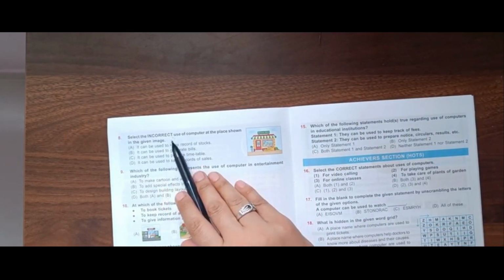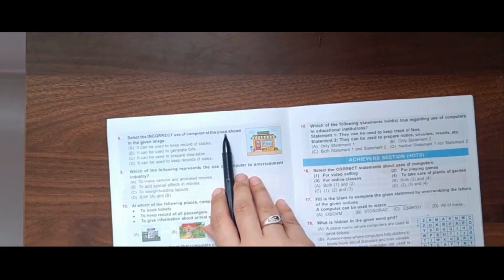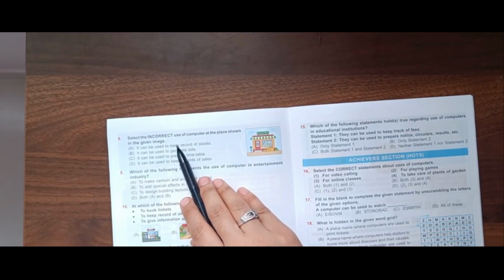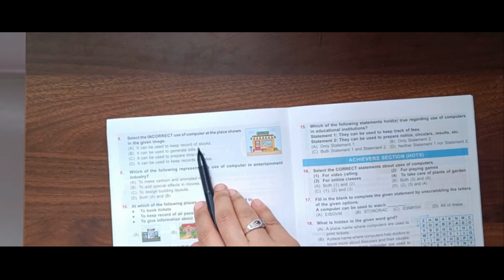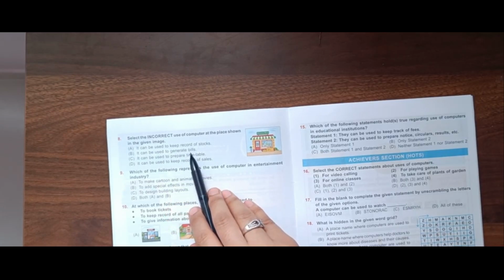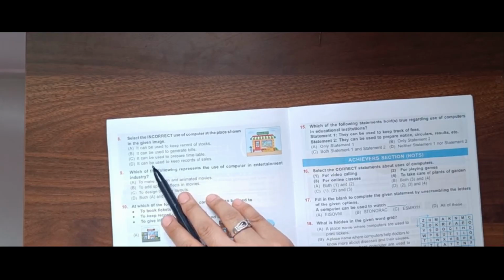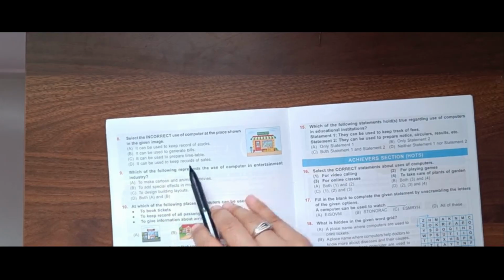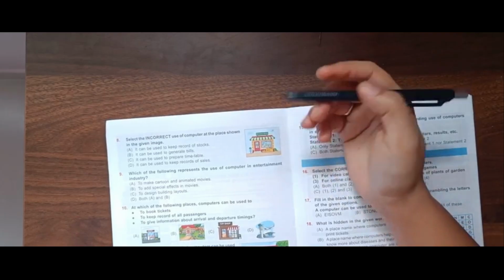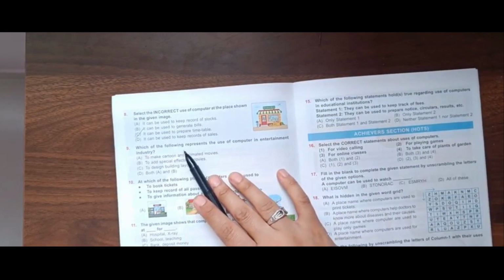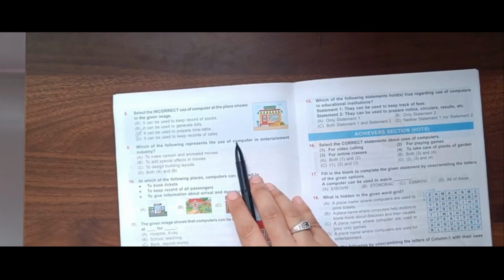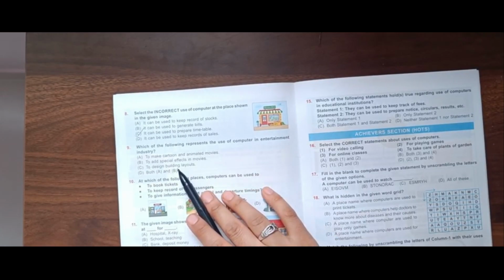Select the incorrect use of computer at the place shown in the given image. It can be used to keep record of stocks. It can be used to generate bills. It can be used to prepare a timetable. It can be used to keep record of sales. This is a grocery store, so there is no timetable. So the answer is C.